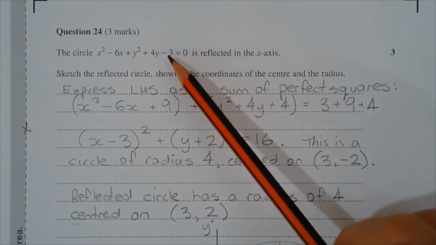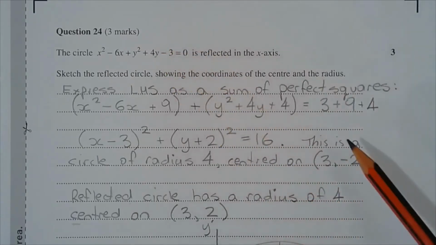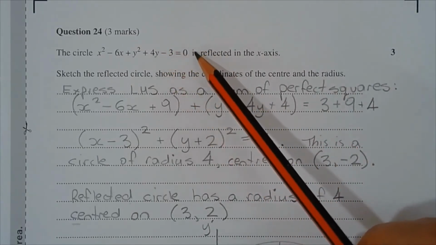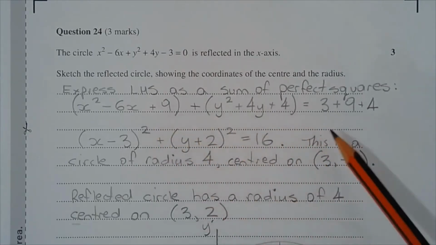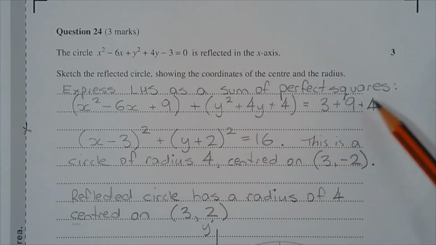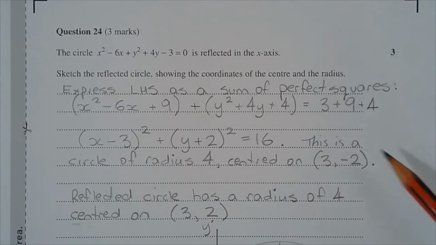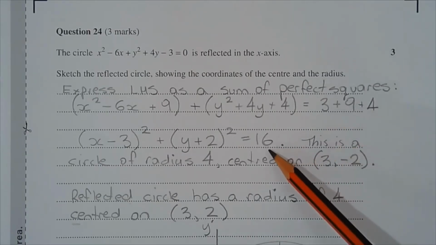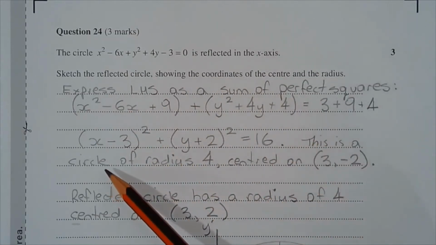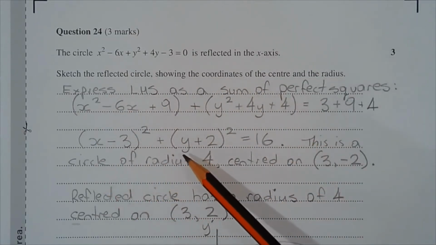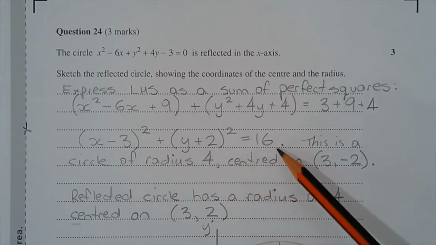Now the negative 3, we move that to the other side by adding 3. So negative 3 on the left becomes positive 3 on the right. And because we've added 9 and 4 to the left-hand side of the equation, to keep it balanced, we also need to add 9 and 4 to the right-hand side. So 3 plus 9 plus 4 is equal to 16. And expressing the left-hand side in factorized form, we have x minus 3 all squared plus y plus 2 all squared is equal to 16. So that's now in perfect square form.